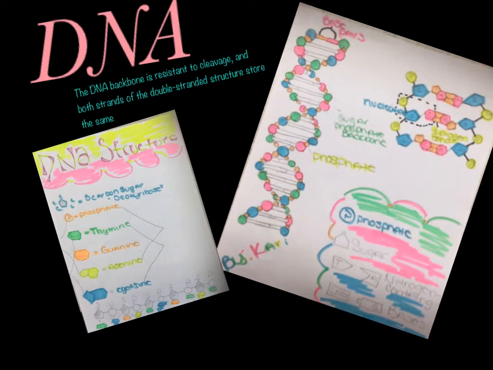Hello there, people. This is my DNA, and this has a little extra information talking about my DNA. This is the DNA backbone. It resists cleavage, both strands of the double-strand structure. So this is the picture of my DNA structure, and the P is the phosphate.